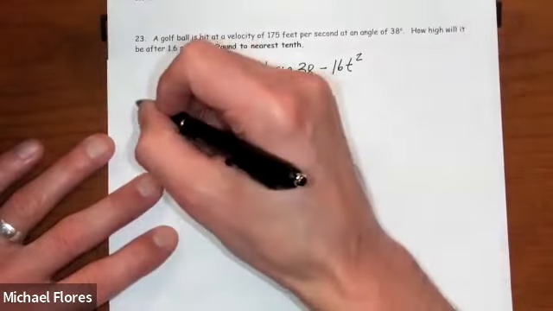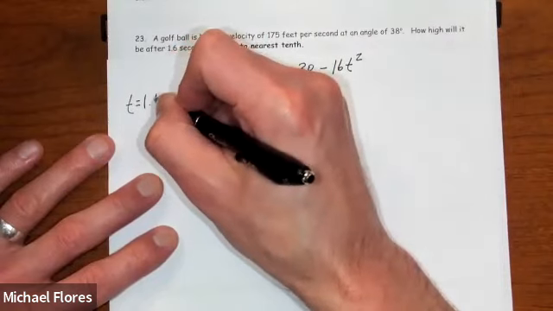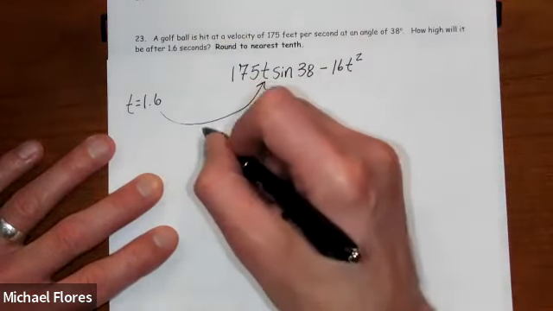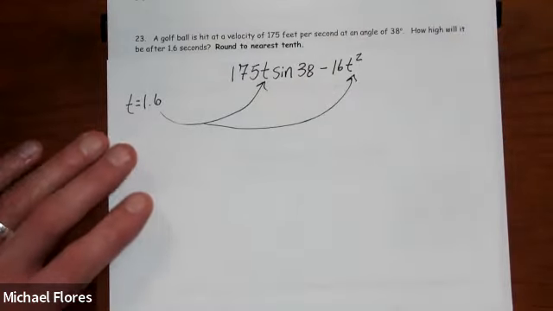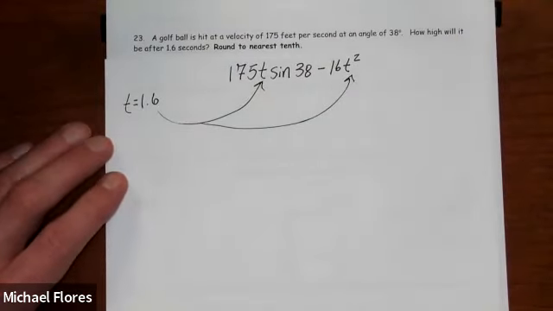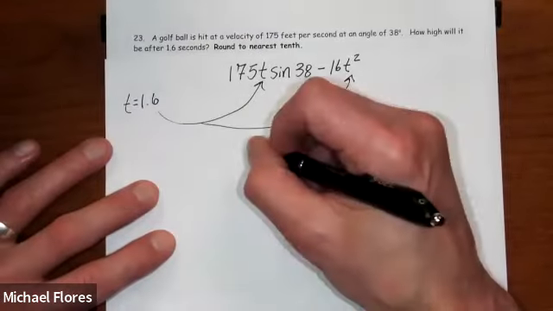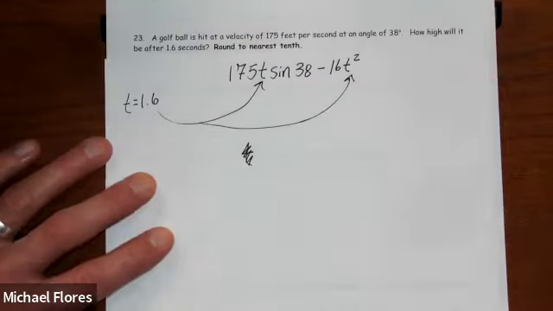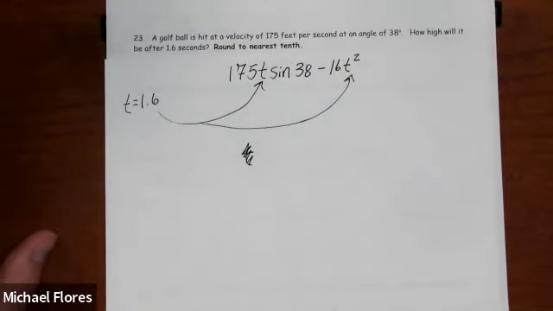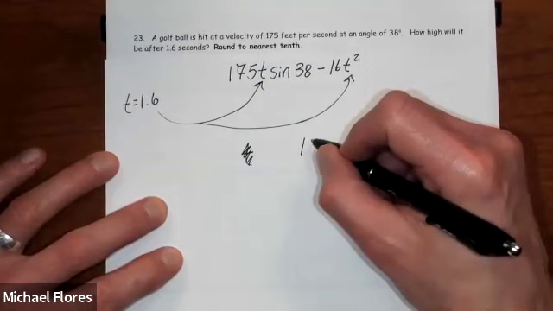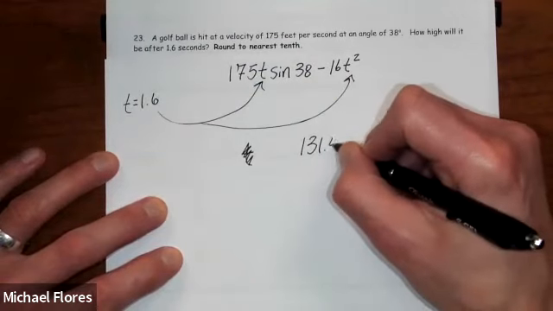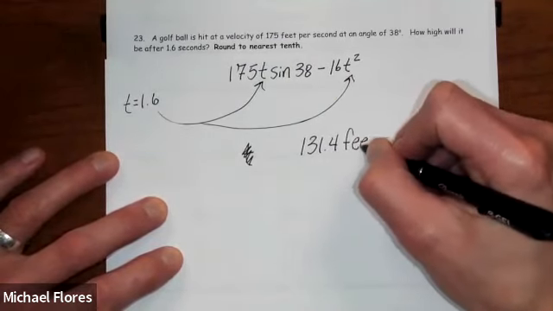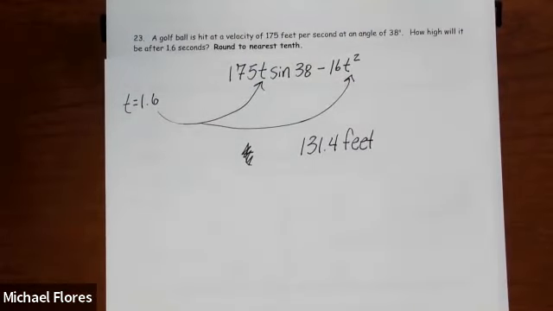And simply take 1.6, substitute it there, there. And as long as you plug in and solve correctly, you should get 131.4 feet.